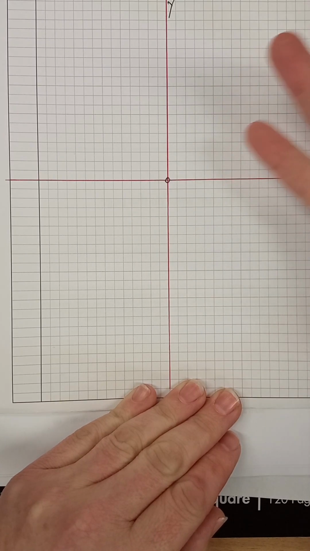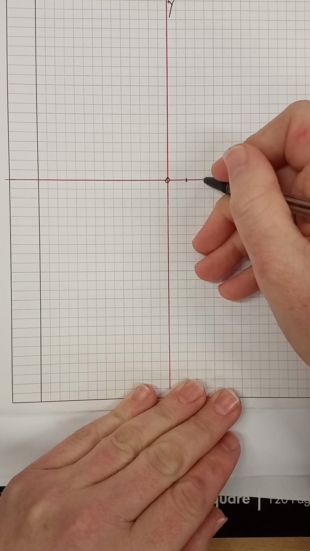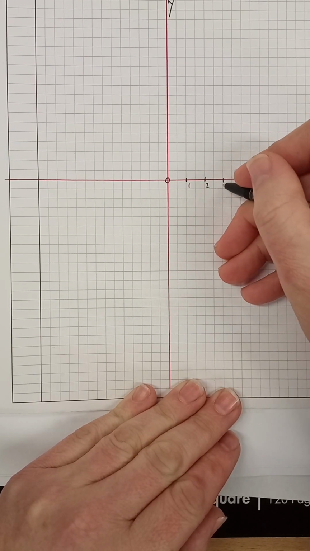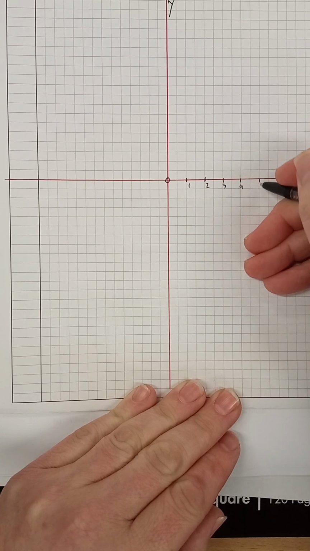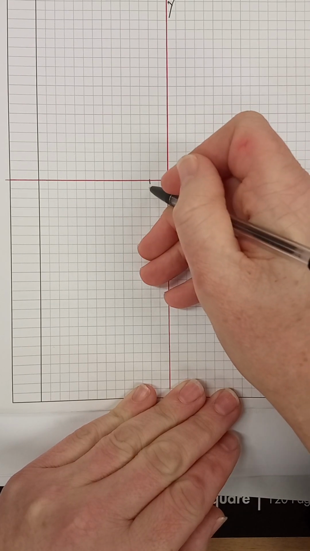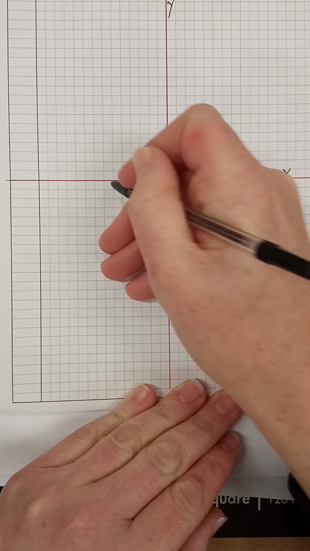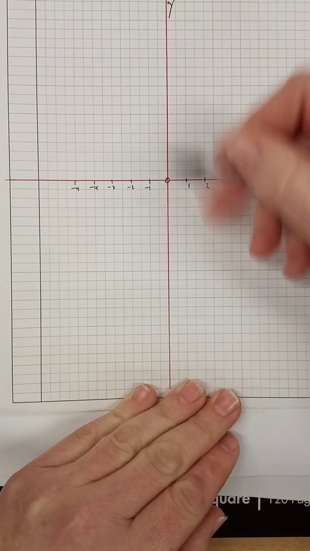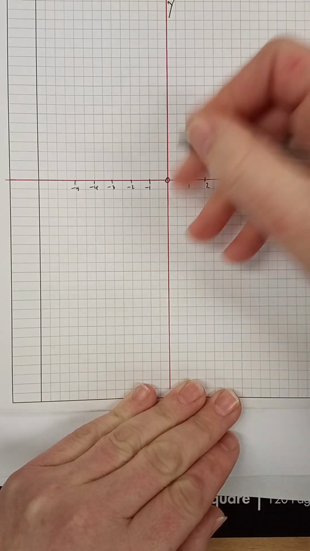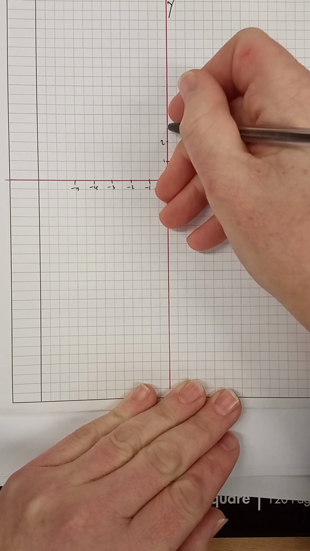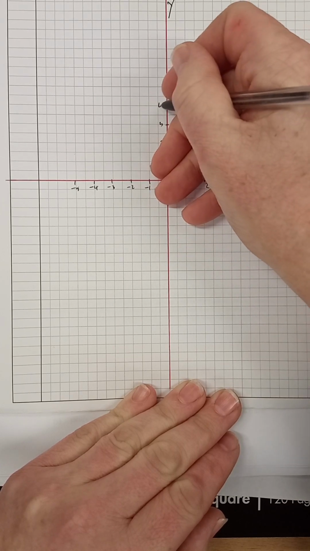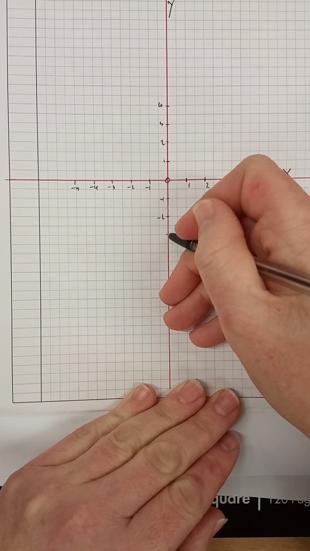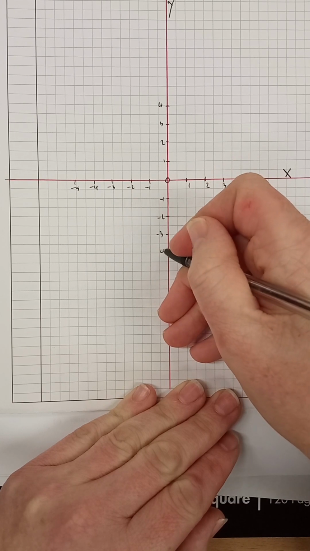Now you can break up these axes into equal amounts. So when you go right, it's always positive. So here we go, 1, 2, 3, 4, 5. And when you go left, it's negative, -1, -2, -3, -4, -5. On the vertical axis, the y-axis, when you go up, it's positive: 1, 2, 3, 4. And when you go down, it's negative: -1, -2, -3, -4, and so on and so forth.